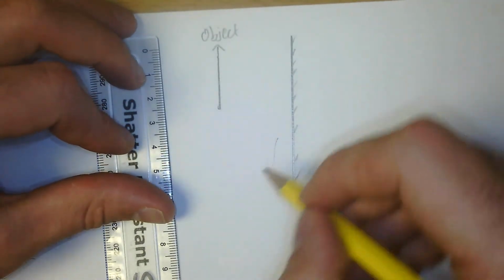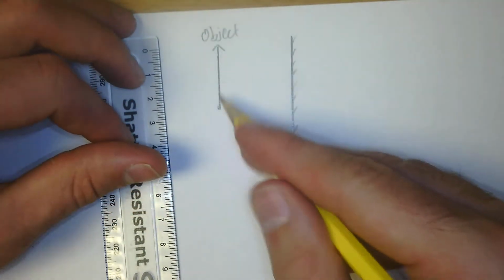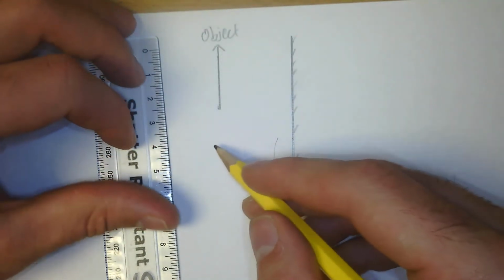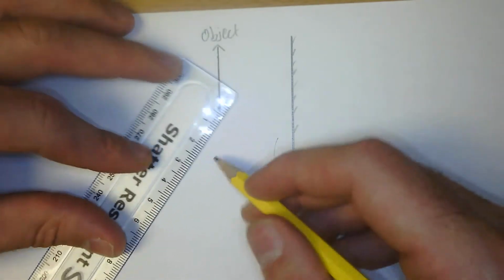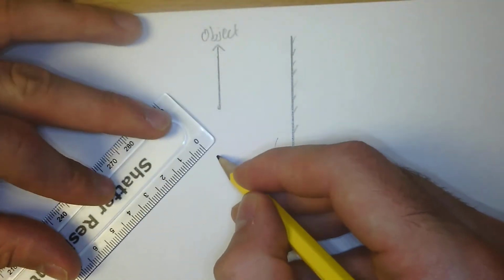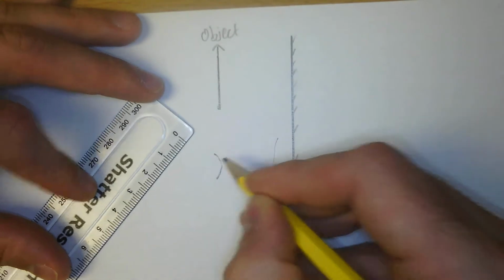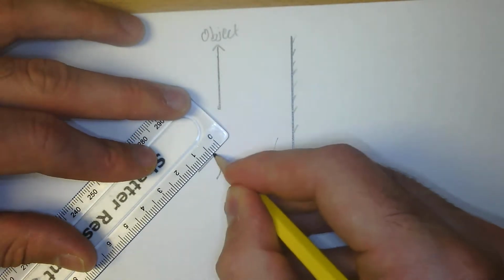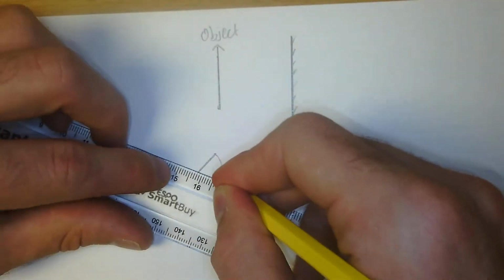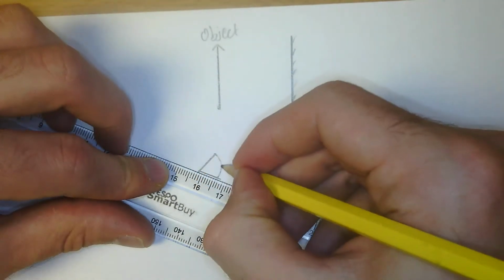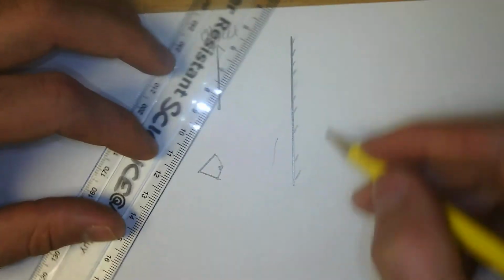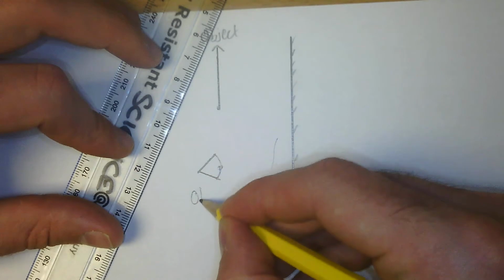Now, you're going to draw your eye on there as well. Sometimes you'll get an eye drawn for you, sometimes you won't, and you just need to draw it in a sensible place. So I'm going to draw mine down here. I'm going to draw a little curved lens like this, and draw myself a little eye. Put a little pupil on there so I know what it is. So that's my observer.